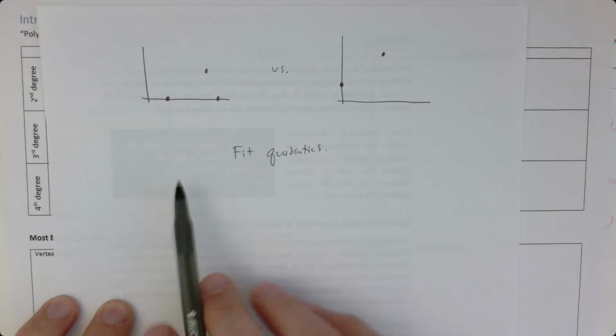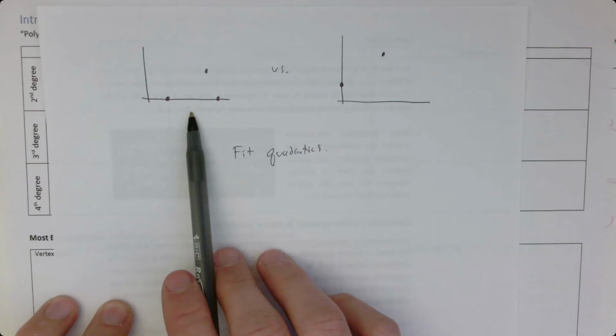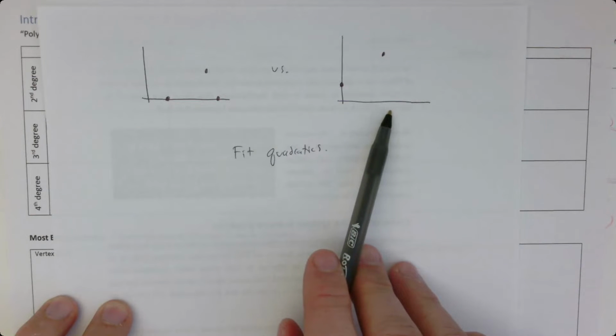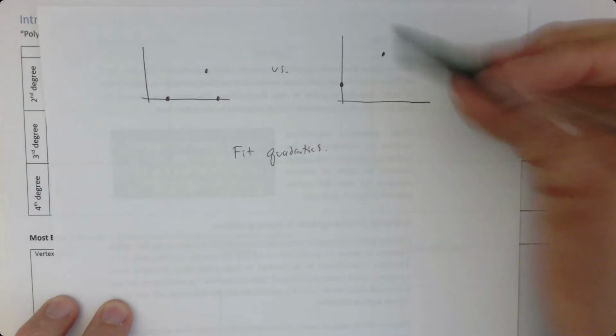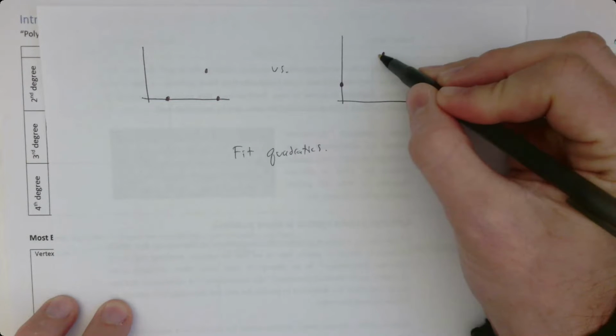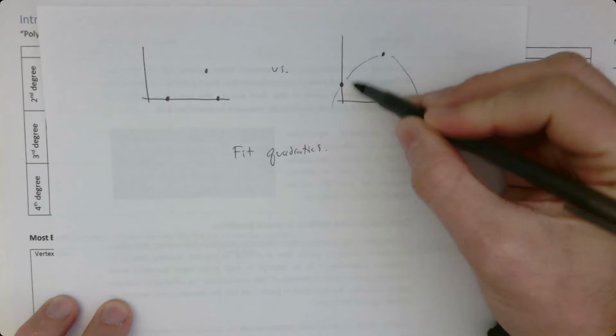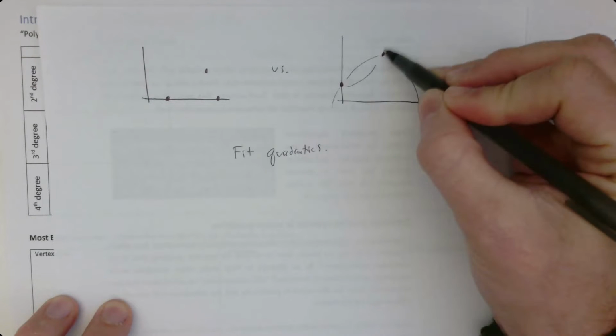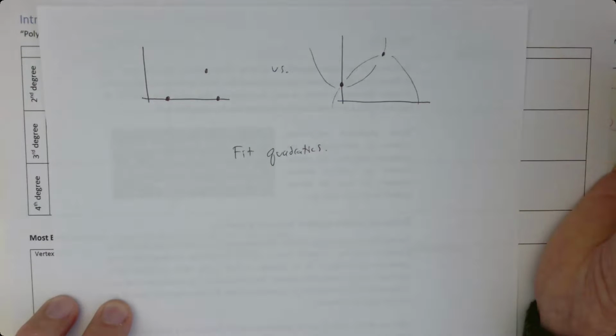And here's a quick reminder. If you were going to fit a quadratic to this curve versus this curve, for this one, it would be very easy to decide that this one is going to be the vertex, and you could use vertex form. Or you could set this point to be the vertex, and you could use vertex form to make an equation that looks like that.